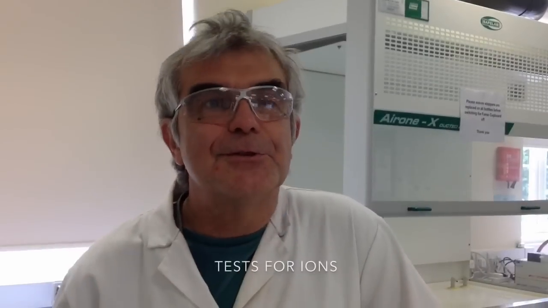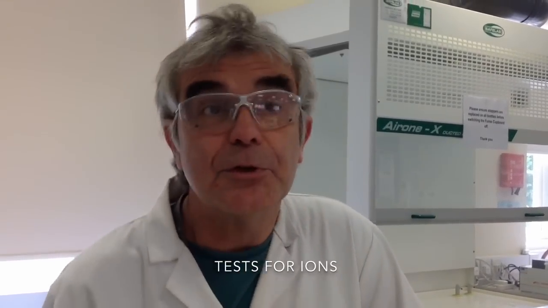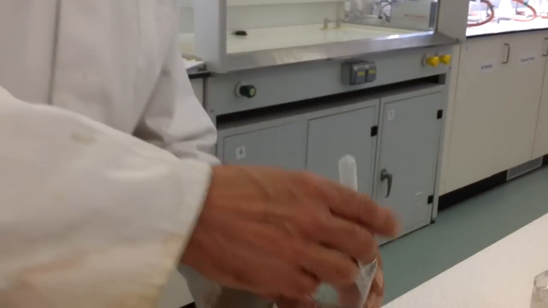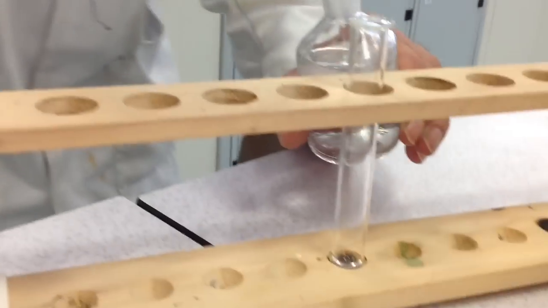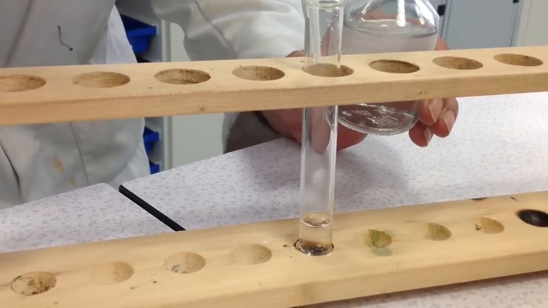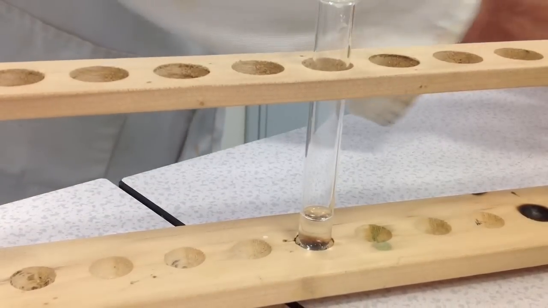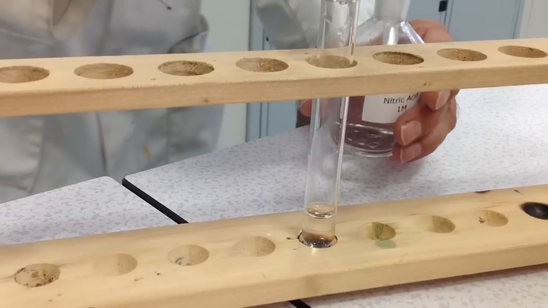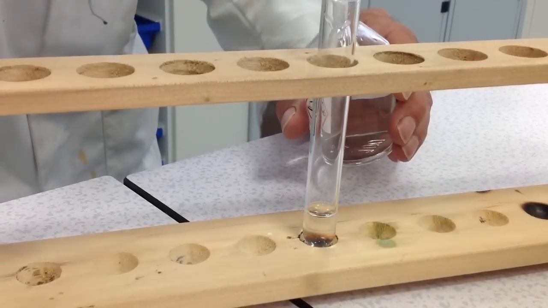Hello, today I'm going to show you some simple test tube reactions that you can use to identify various different ions. First of all, we are going to identify the carbonate ion. So I'm going to add a carbonate solution to a test tube. I'm going to add an equal volume of dilute acid, in this case nitric acid, to a test tube as well.